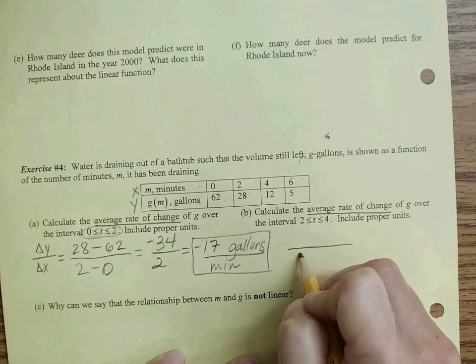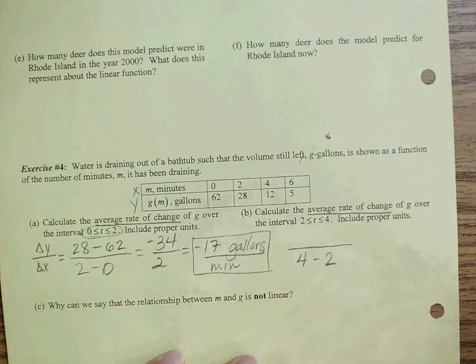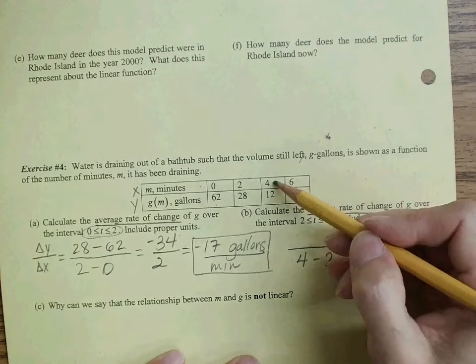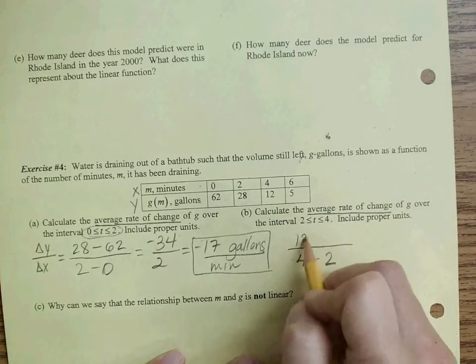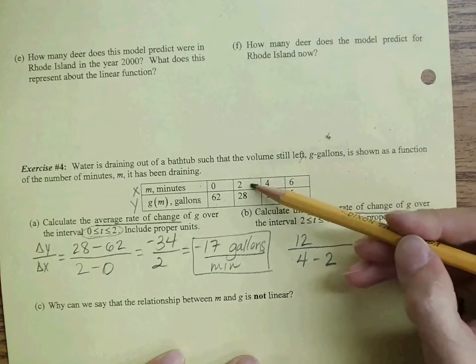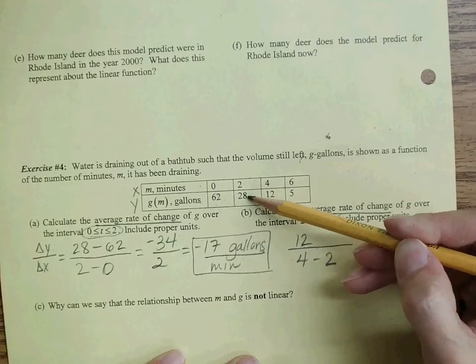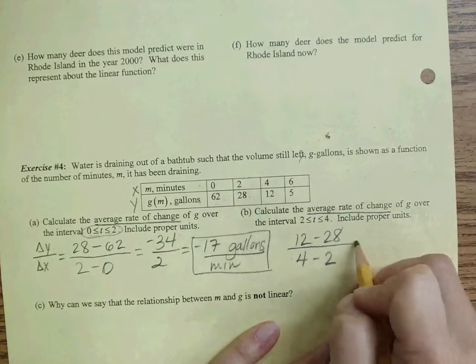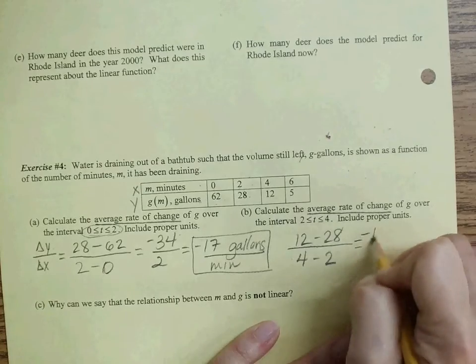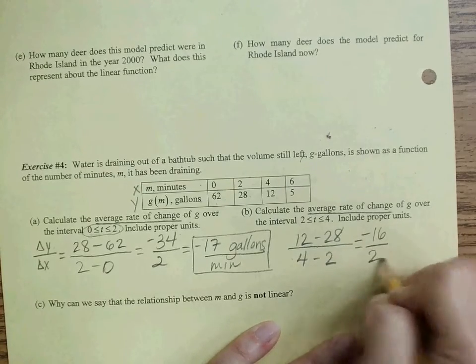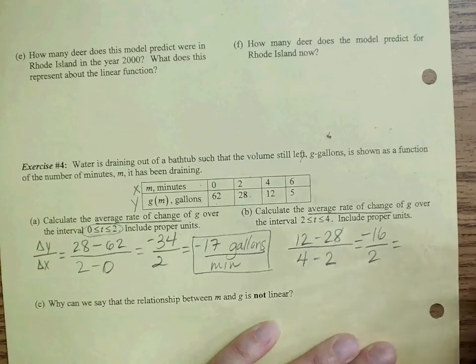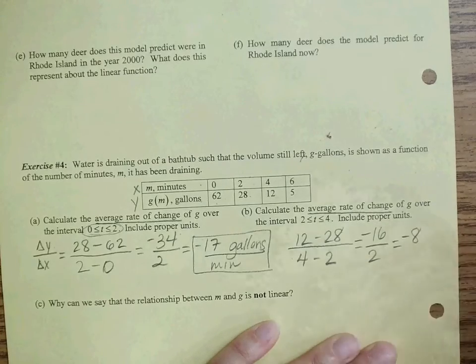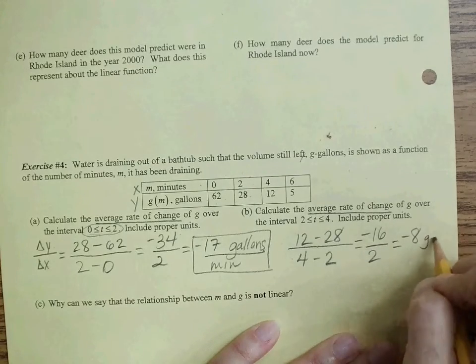We're finding the difference from 4 to 2. When x is 4, y is 12. When our time is 2, our gallons is 28. Let's simplify. I get negative 16 over 2, and to keep simplifying, it is negative 8 gallons per minute.